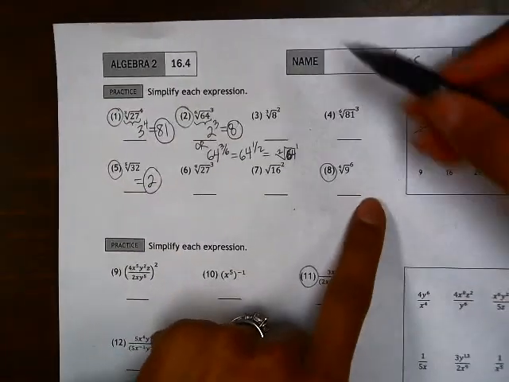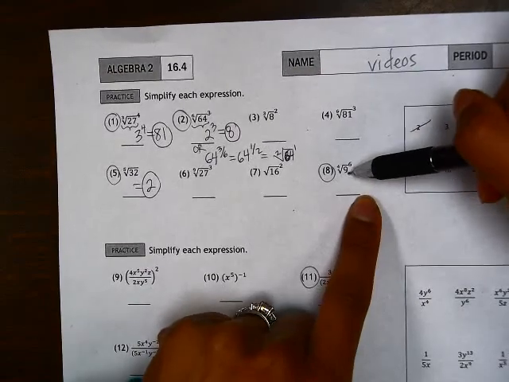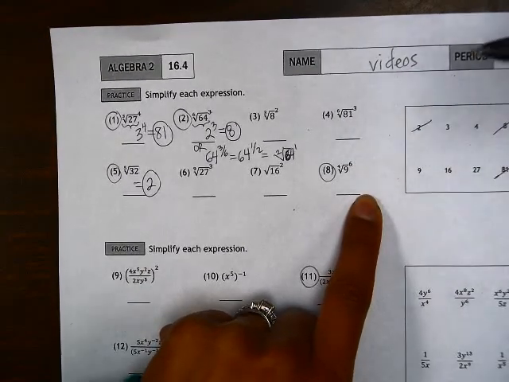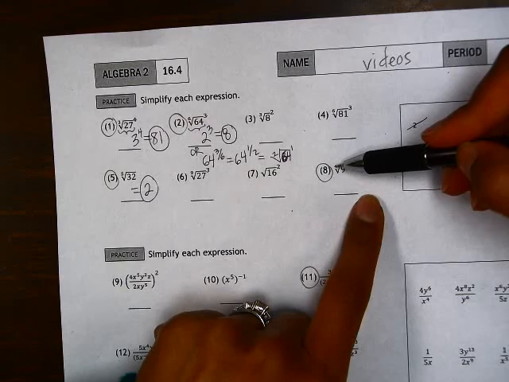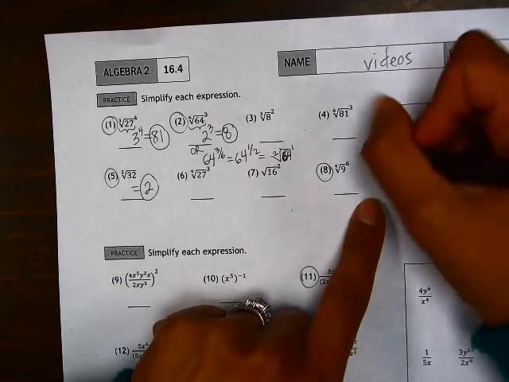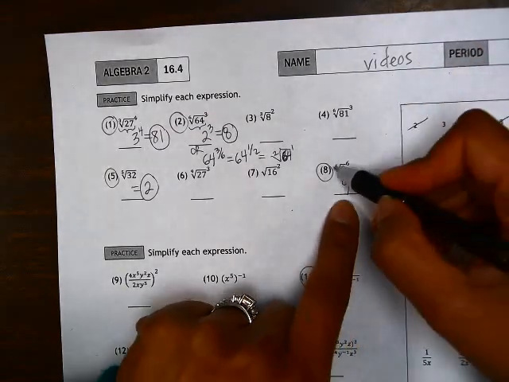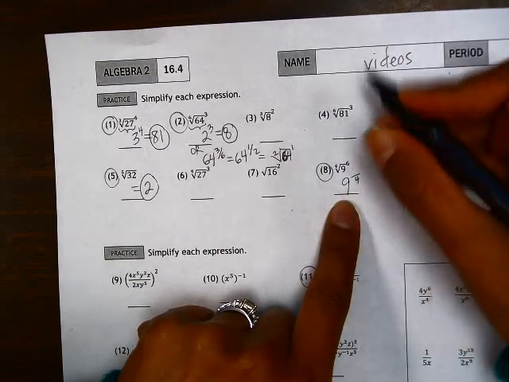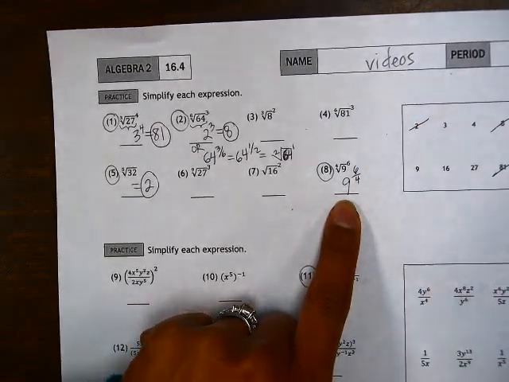Alright, on number 8, if you try starting by doing 4th root of 9, that's not easy to figure out. That's going to be some decimal. So instead of trying to do 4th root of 9, I'm going to change this to exponential form. So the 4 is the denominator of the fraction in the exponent. The 6 is the numerator.